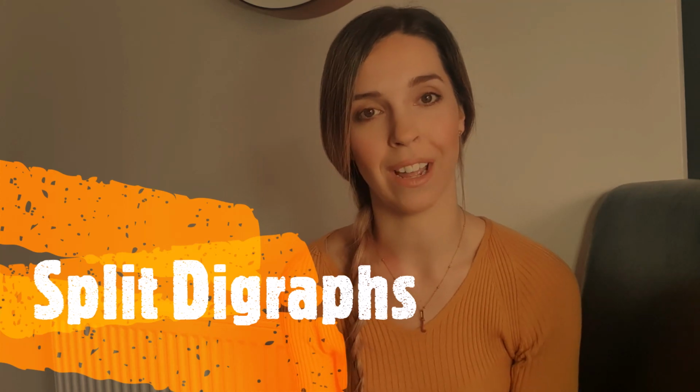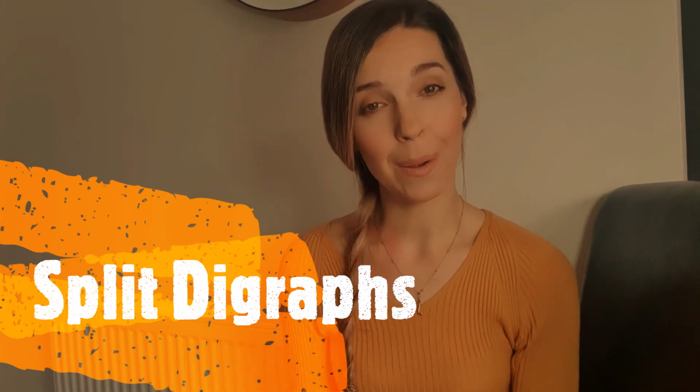Split digraphs. So now it does become a little bit more tricky. A split digraph is just that. It's a digraph that has been split up. So it's still two letters that make one sound, but it just means that another sound has come into the middle of them both. So imagine you've still got those friends holding hands, but somebody's come in between them and they're just holding their hands around the outside of them.